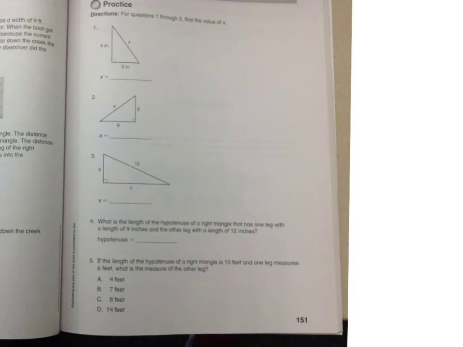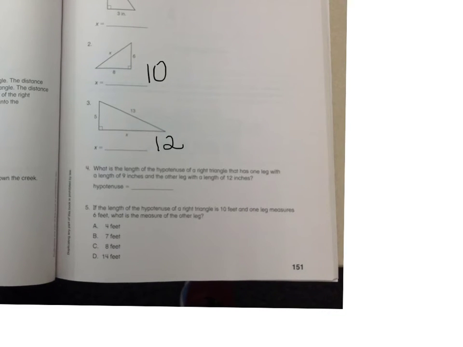Okay, number 2, you should have gotten 10. Number 3, your answer should be 12. In number 5, you should have gotten letter C. Please turn to your peer buddy in C and discuss any problems that you got wrong.